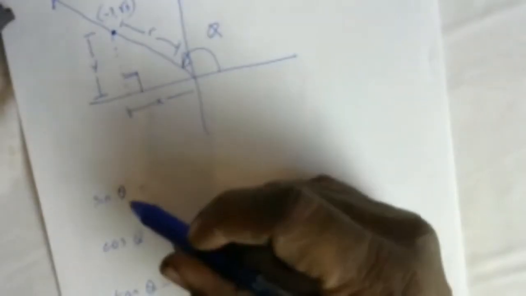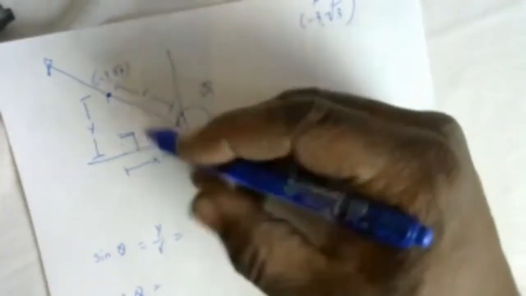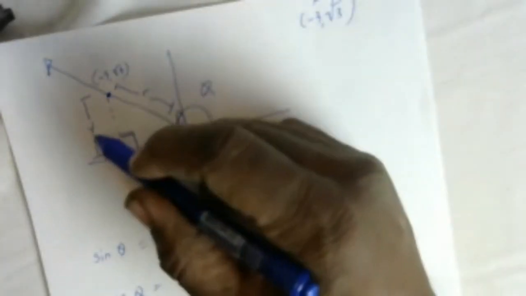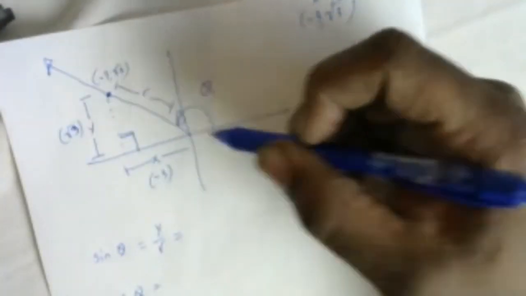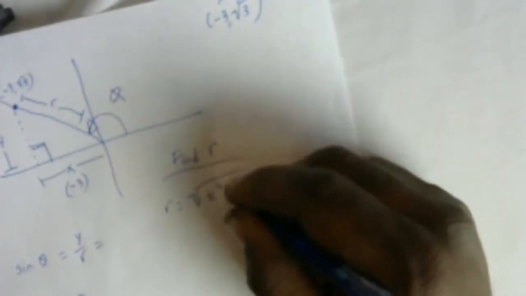Remember that the sine was y over r. So if I go back to my sketch, x should be -3, so I'm going to write -3 here. Y is the square root of 3, so I'm going to write that here. What is r? Well, I'm going to find r by using the Pythagorean theorem. From those formulas, r was equal to the square root of x squared plus y squared.